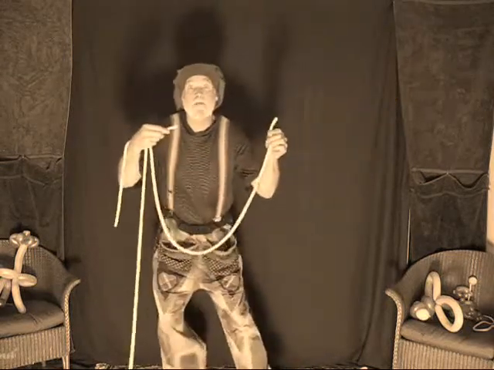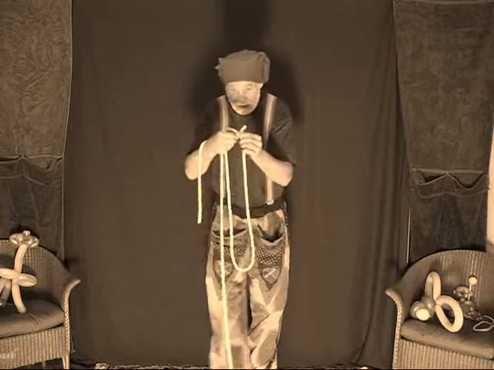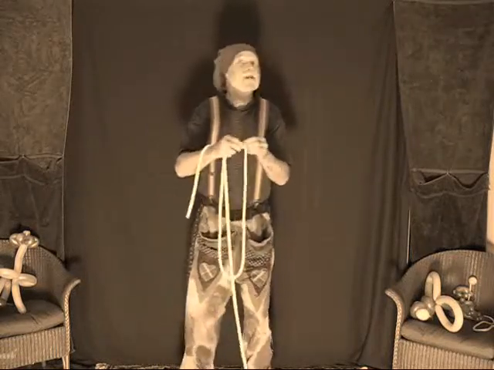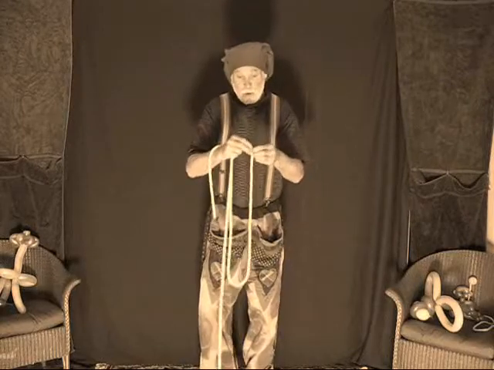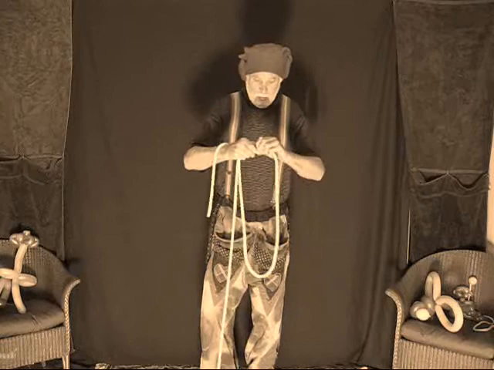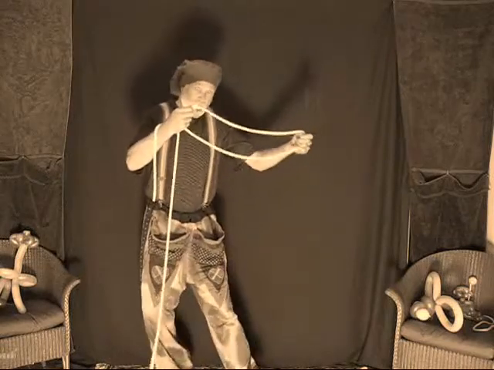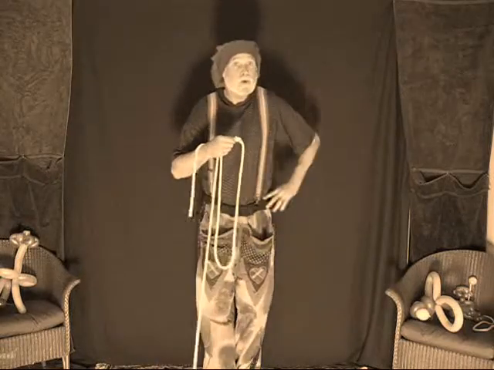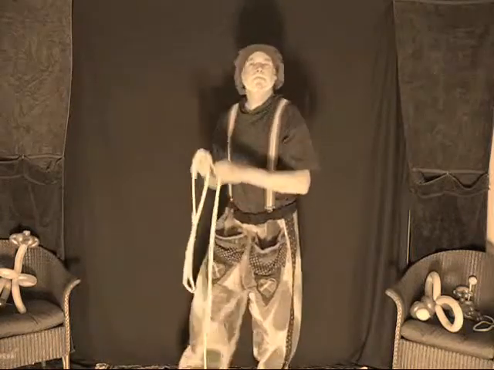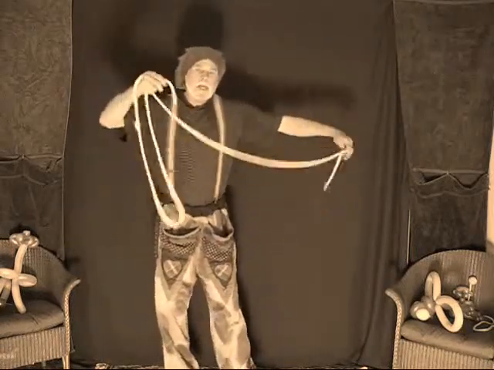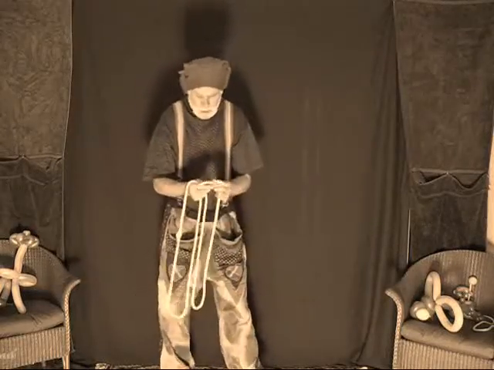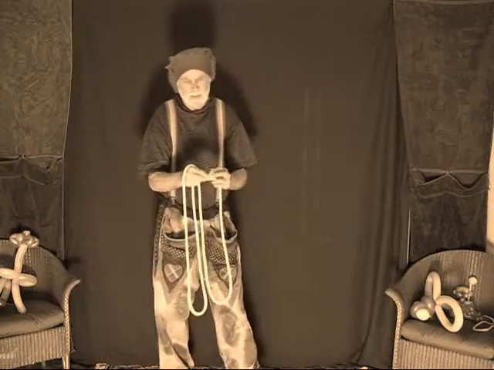Now, if I take the ends and I tie them into a knot, that's right, make a knot, what you're going to end up with is a loop. Now, if you do the same thing with the other rope, take the ends and tie them in a knot too, just like before.